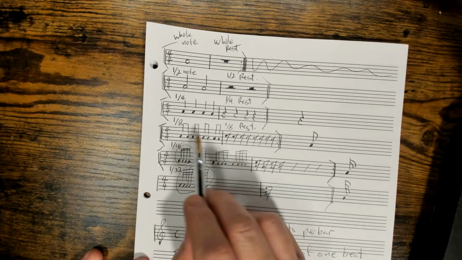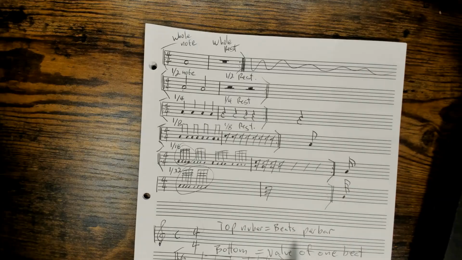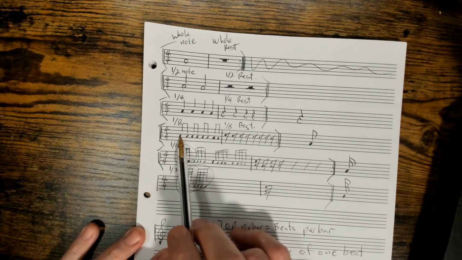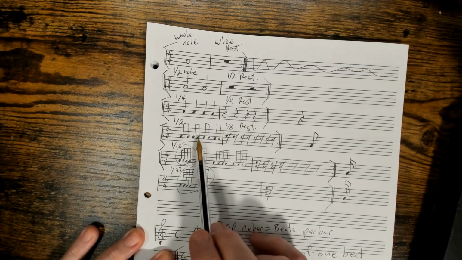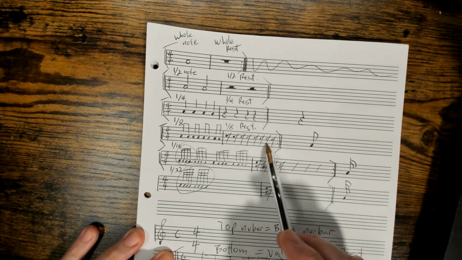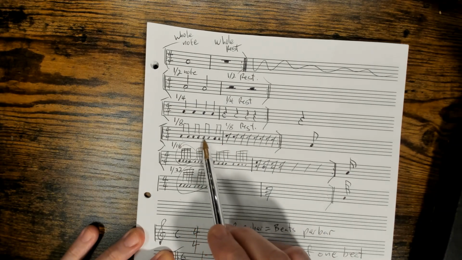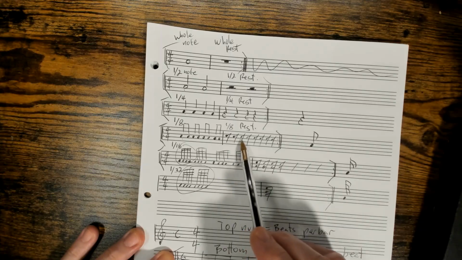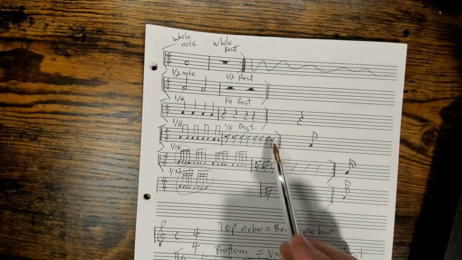Let's have a look at eighth notes. So if we're going to click eighth notes against this tempo, it's going to be dun dun dun dun dun dun dun dun, dun dun dun dun dun dun dun dun. Rest, rest, rest, rest, rest, rest, rest, rest.